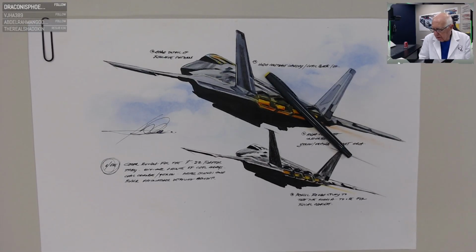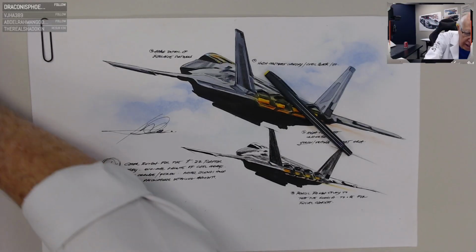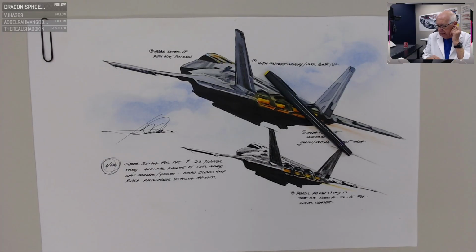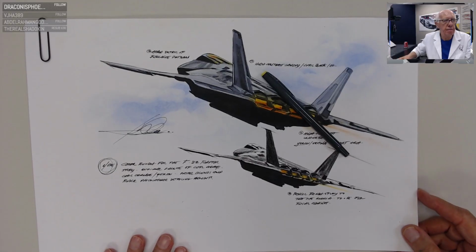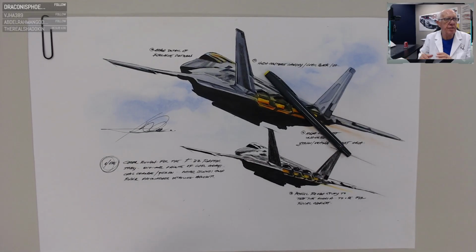And just want to start out here today with a little study I put together. It's a really fast series of sketches, just doing some testing with the media I'm going to work with, and seeing what's going to work: all marker, combination materials, and the like. This is going to be a study today on the F-22 Raptor.